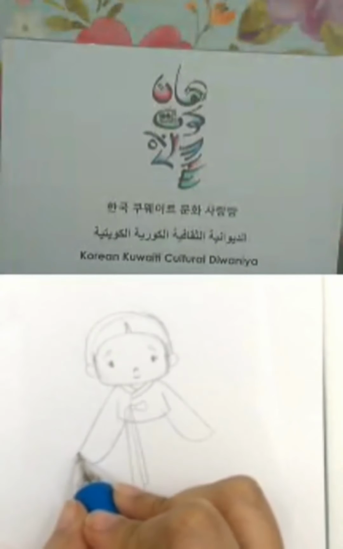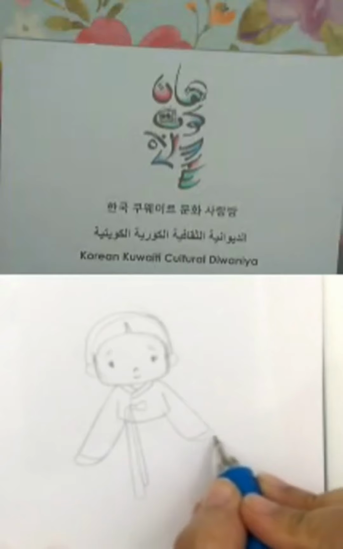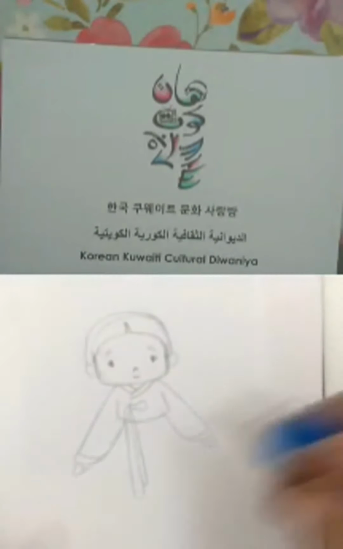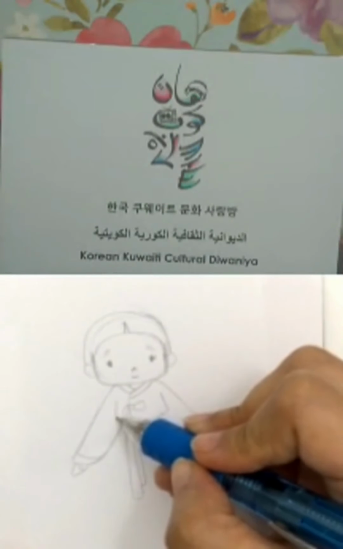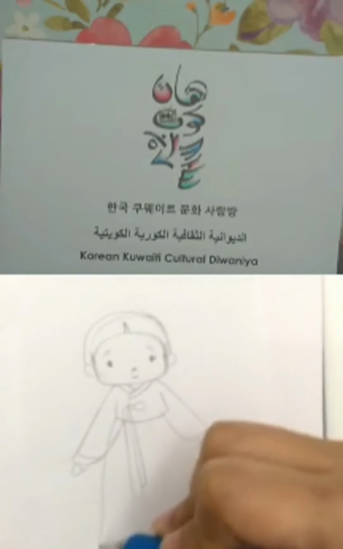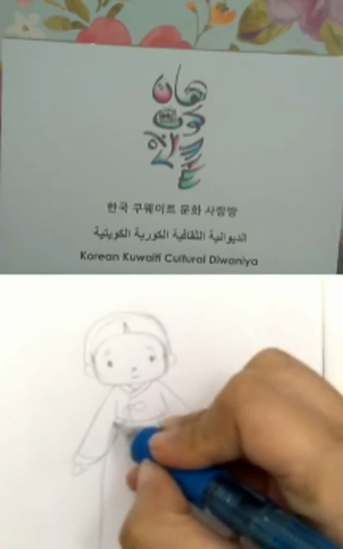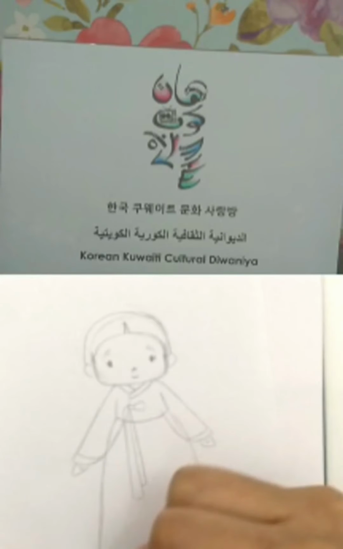Okay, this shape also. The hands, as simple as you can. And then the dress, the skirt is going to be very flowy, very wide, and very long, and the feet also. The shoes. So it's going to look like this.